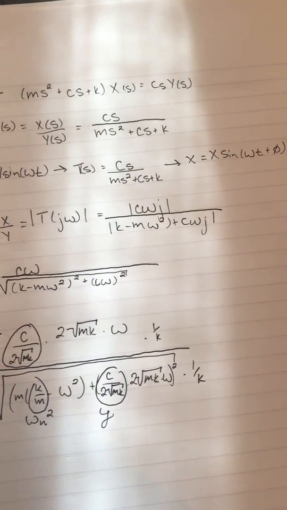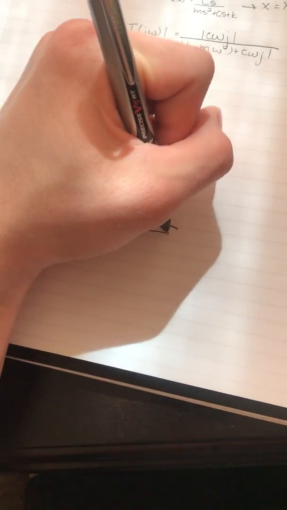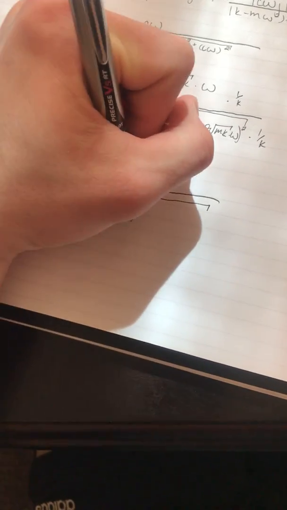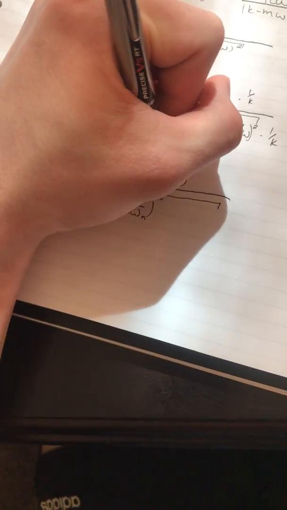After obtaining this, we can simplify further to obtain 2 zeta omega over omega n, all over the square root of (1 minus (omega over omega n) squared) quantity squared, plus (2 zeta omega over omega n) squared.